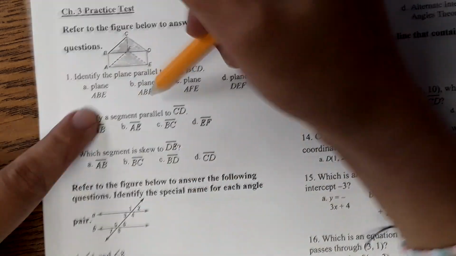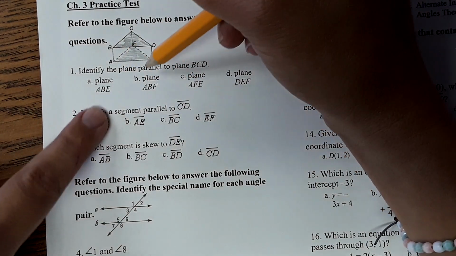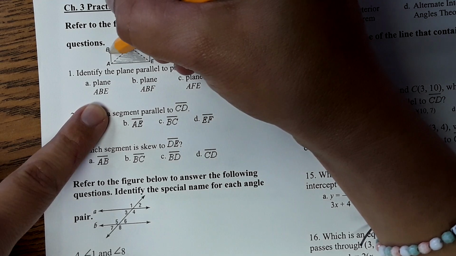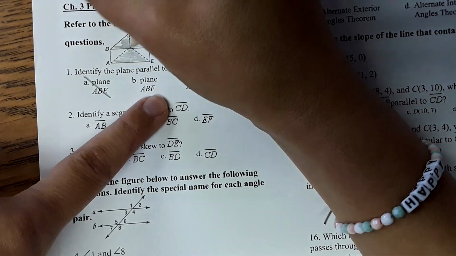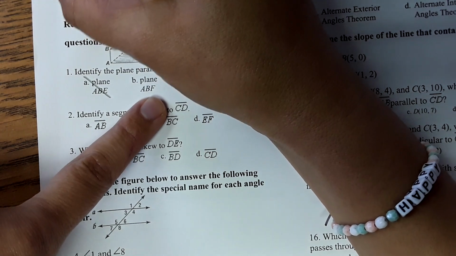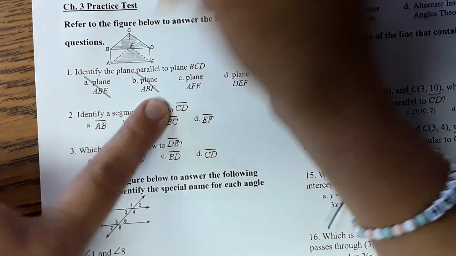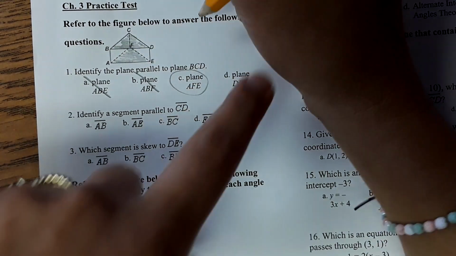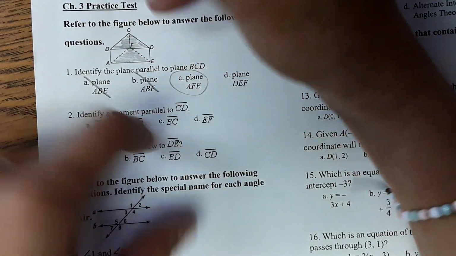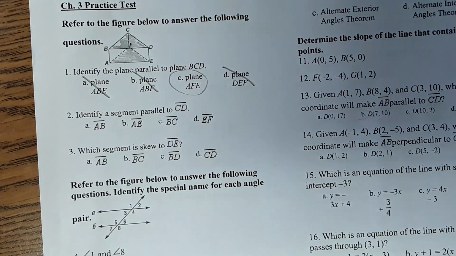Okay, so we're looking for the 3 letters that identify that bottom plane. So just go through the answers one by one. ABE would be the front plane. That's not it. ABF, the side plane. Nope. AFE, that does identify the bottom plane. This is probably our answer, but just double check that last answer choice. Nope to that one as well.